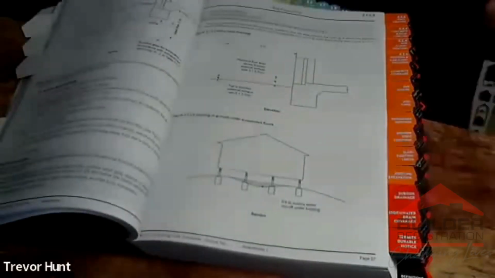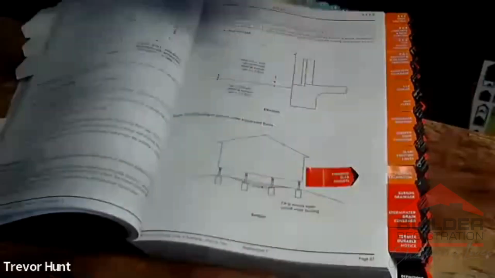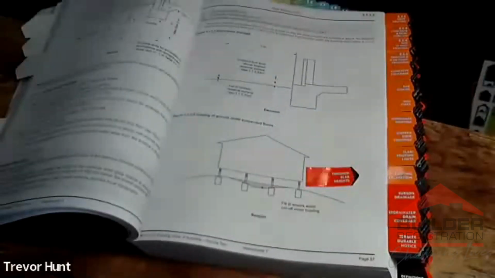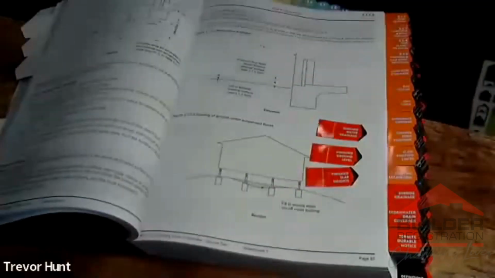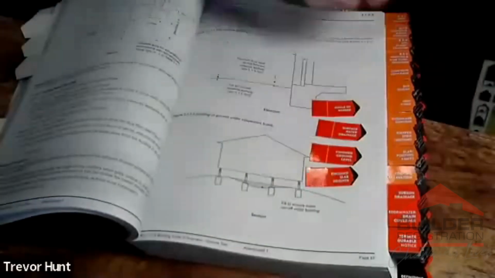Then page 97, I'm putting in 4 tabs. I'm putting in my finished slab heights, my finished ground level, my surface water drainage, and my angle of repose, all on page 97, 4 tabs.